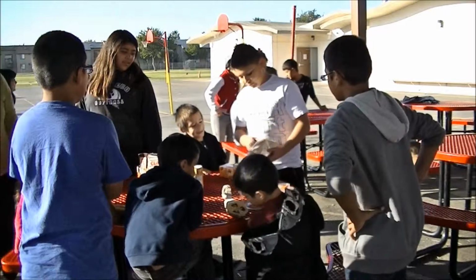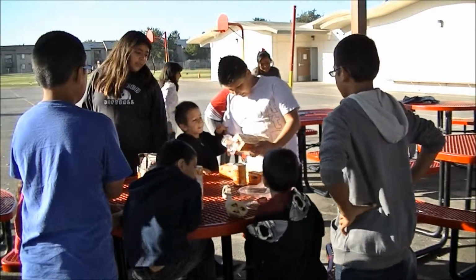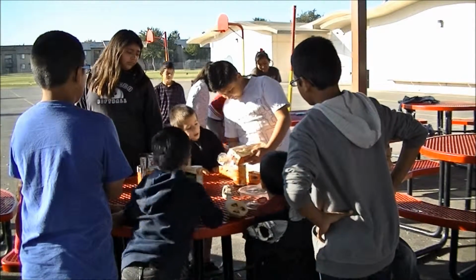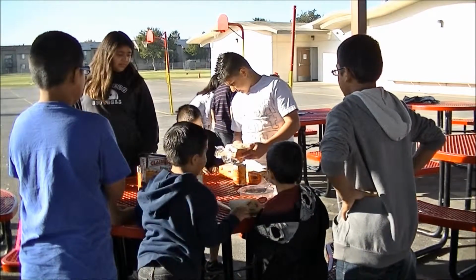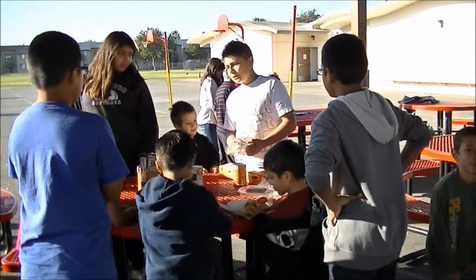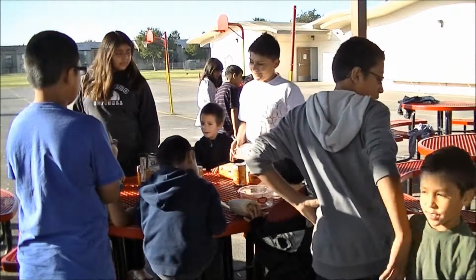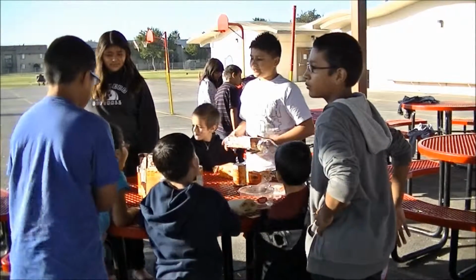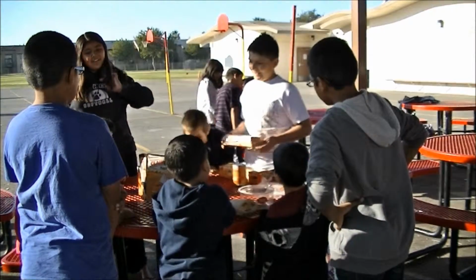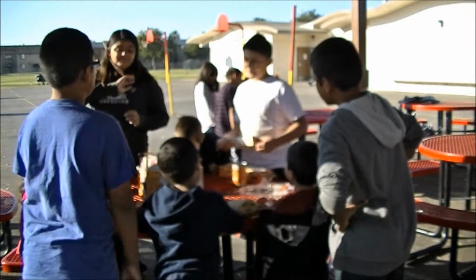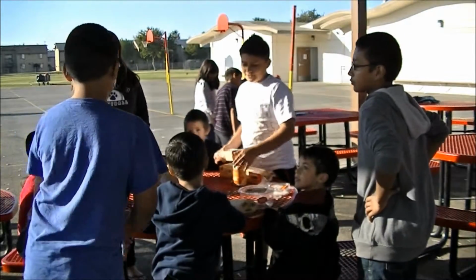Now this station is the product station. Most kids don't realize that pumpkins are used for a lot more than just Halloween, and by purchasing different products, it helps them understand the connection between the plant life cycle and how this is actually a commodity. We sell these for food as well as a bunch of other different things.